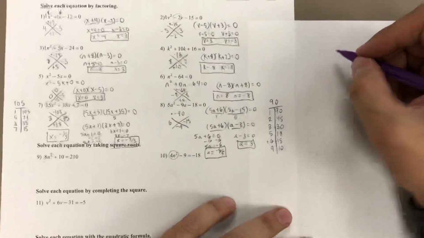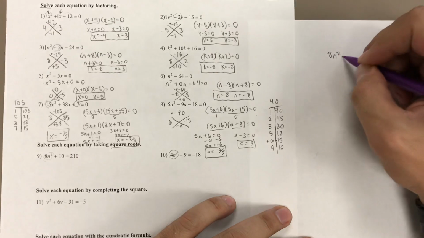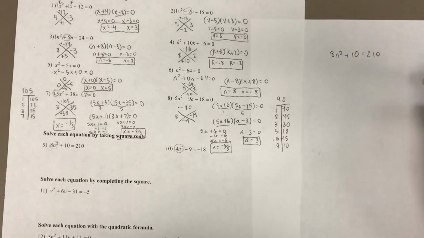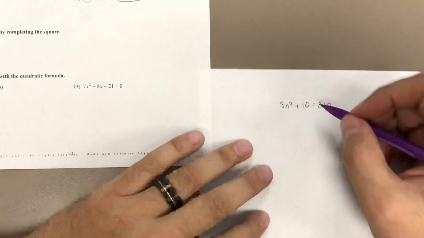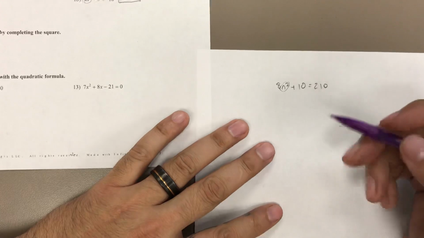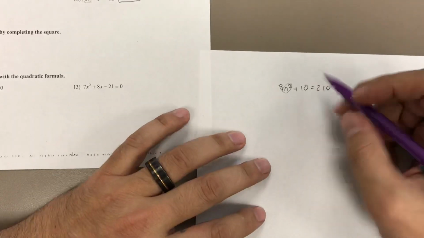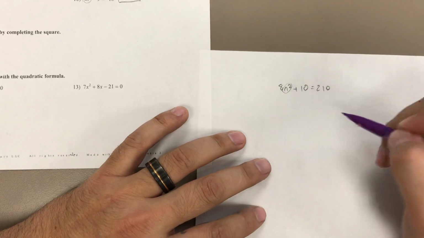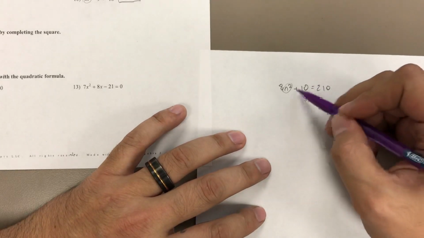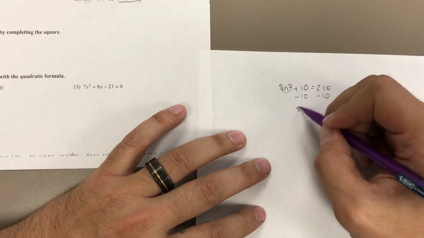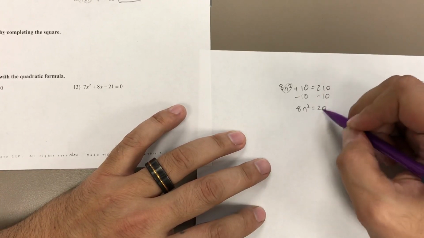Anyways, for number 9, we start off with the expression 8n squared plus 10 is equal to 210. And then we use the square root method to solve. So I'm going to show my work over here. First, I want to get the n squared all by itself. That's my ultimate goal, so then I can take the square root. I use order of operations to solve this out. I want to get rid of any addition, subtraction first. So I have to get rid of that plus 10. I subtract 10 from both sides. So I get 8n squared is equal to 200.